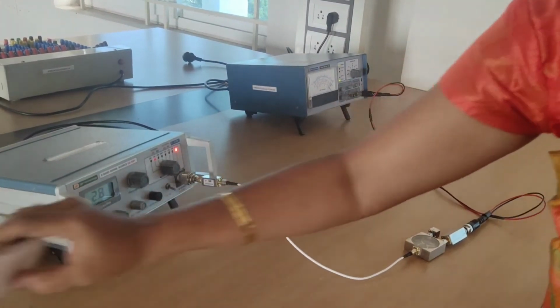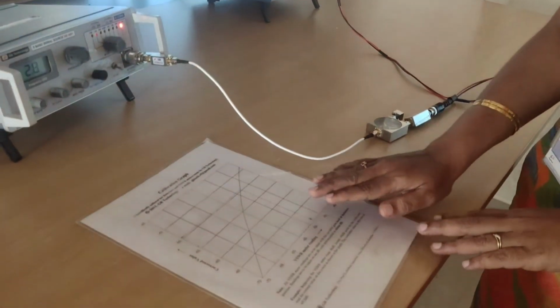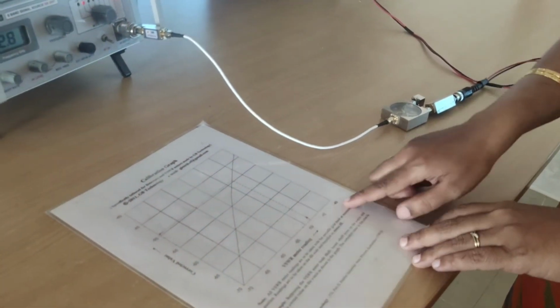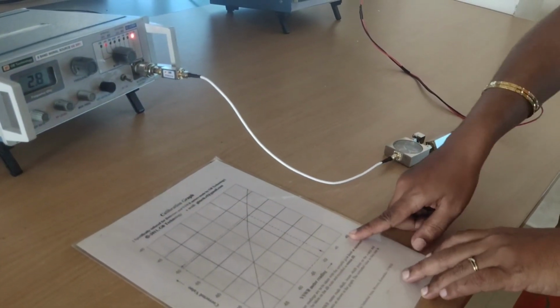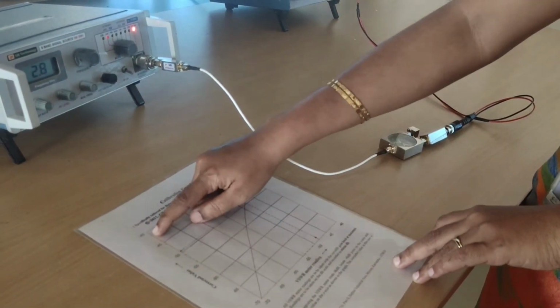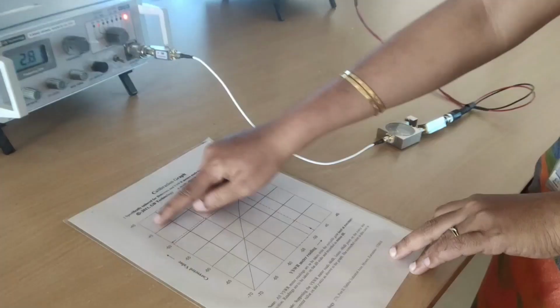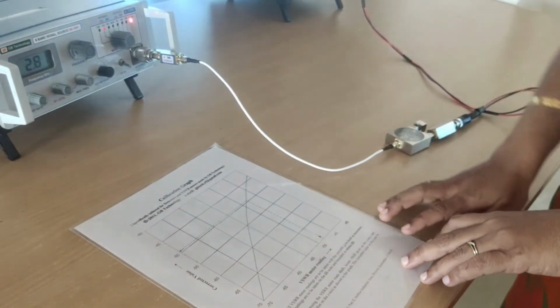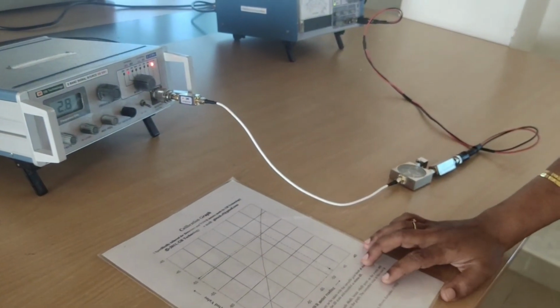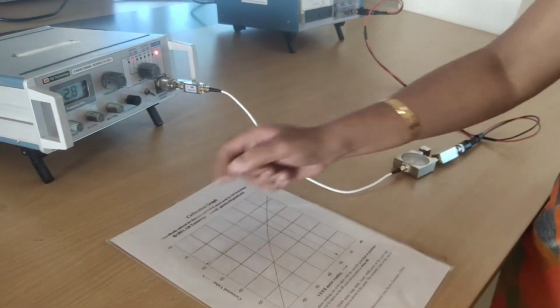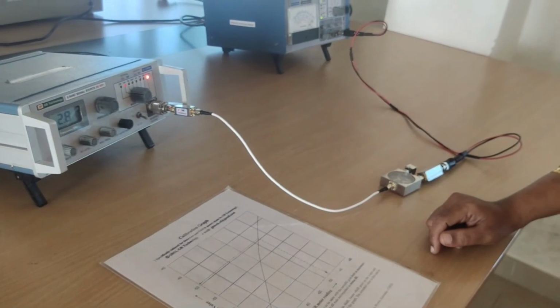So this is the calibration graph. This is the value which we have got from the VSWR meter reading, and this is the corrected value. So note down the corrected value in the tabular column. Finally, calculate the corrected value from the calibration graph. Thank you.